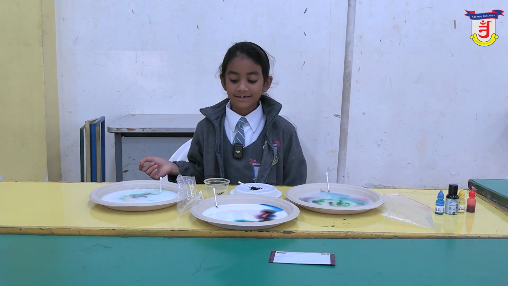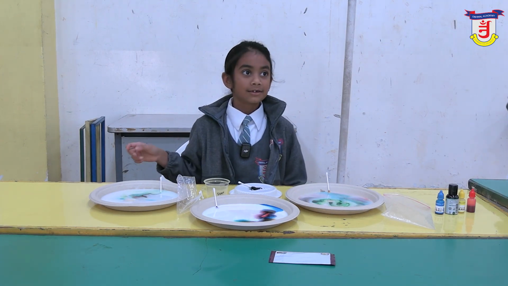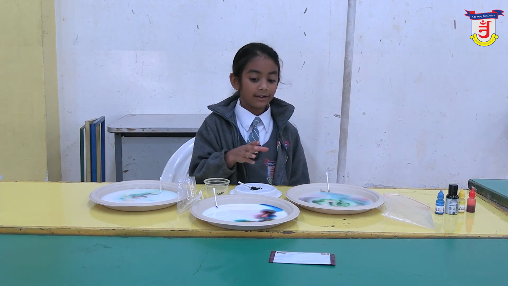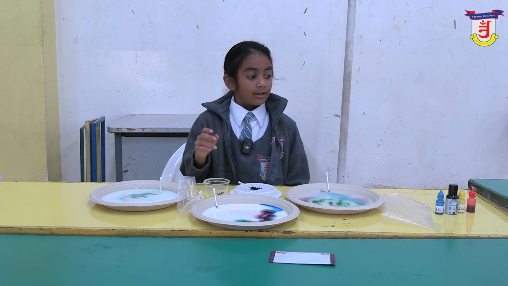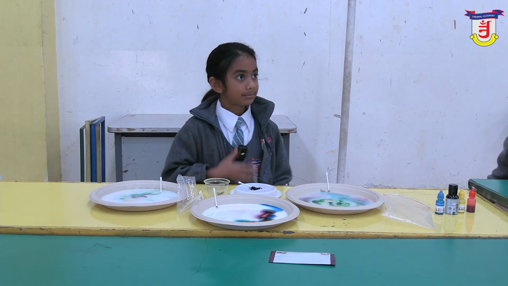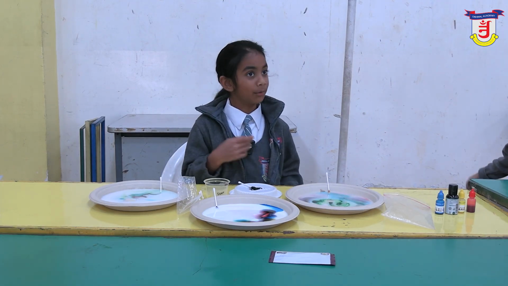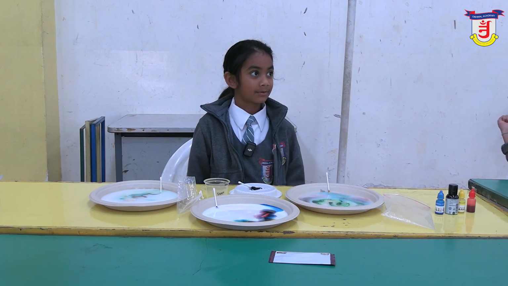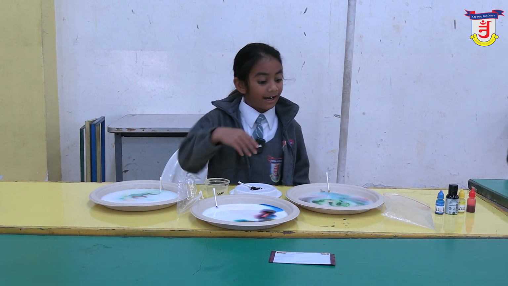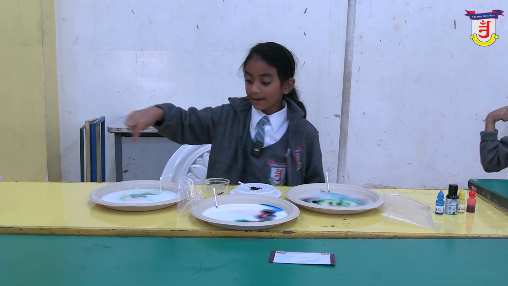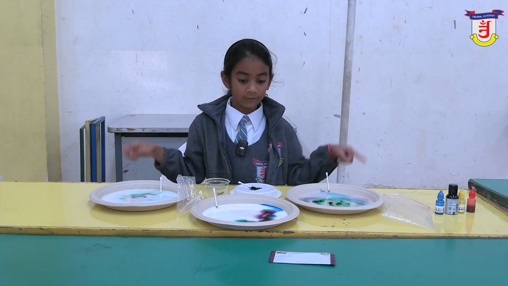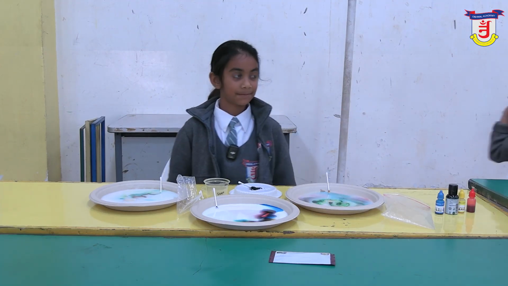I changed the types of milk. What did you keep the same in all three? I kept the same that they were all milks. No, what did you keep the same? Oh yeah, I kept the same that I added food coloring in each one.